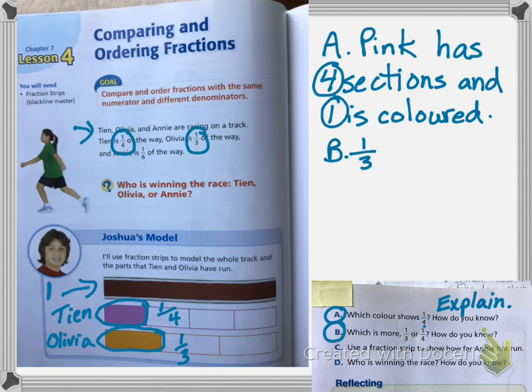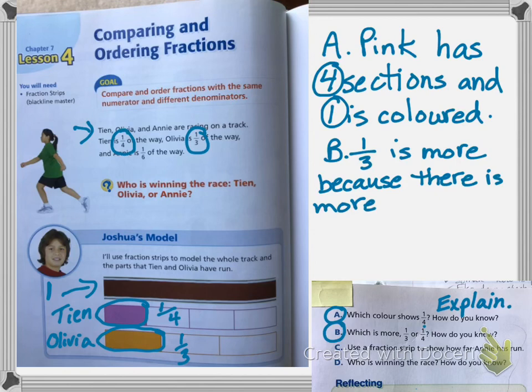So which is more, 1/3 or 1/4? 1/3 is more, because there is more orange than pink. Or you could say the orange part is bigger than the pink part. C, use a fraction strip to show how far Annie has run.